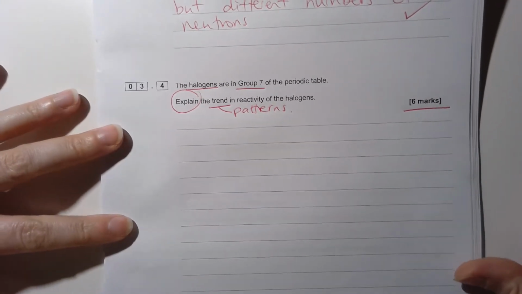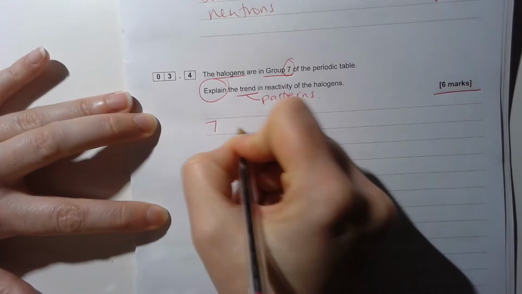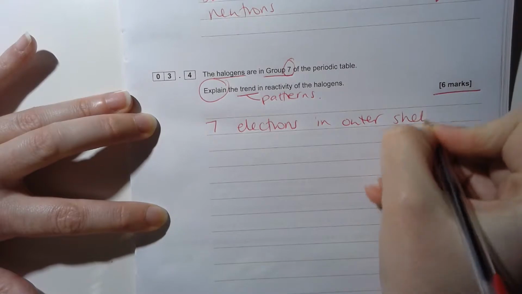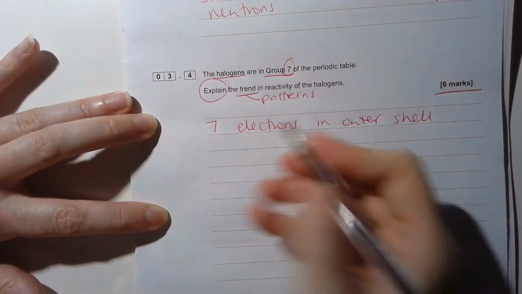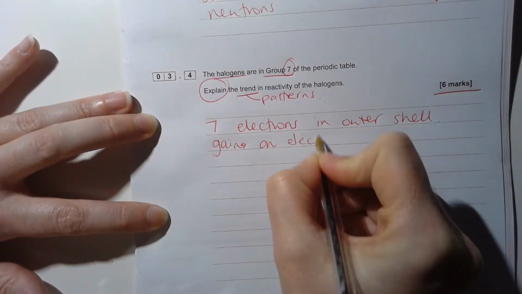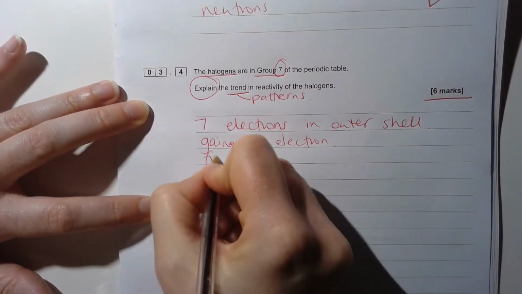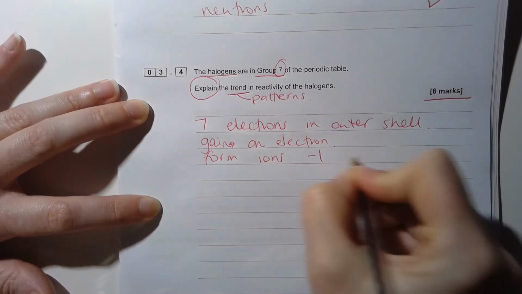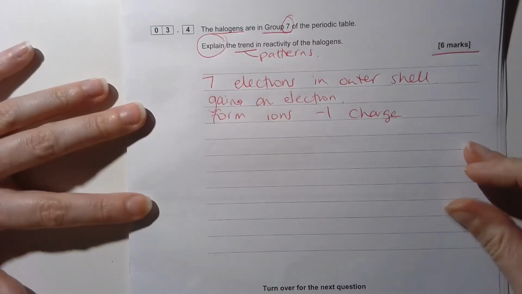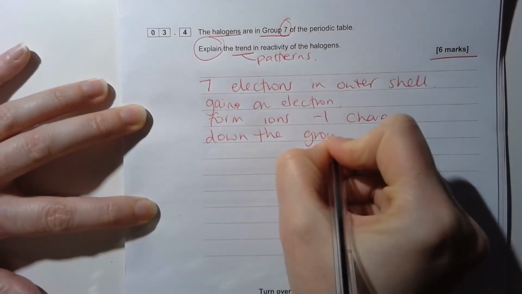So we're going to look at things the exam would want us to write. Because they're in group 7, we know they have 7 electrons in the outer shell. That's what our group number tells us. We know because they've got 7, they will want to gain an electron, so just 1. Because they want to gain an electron, they all form ions with a -1 charge. That's part of the pattern of them. As you go down the group, they get less reactive.